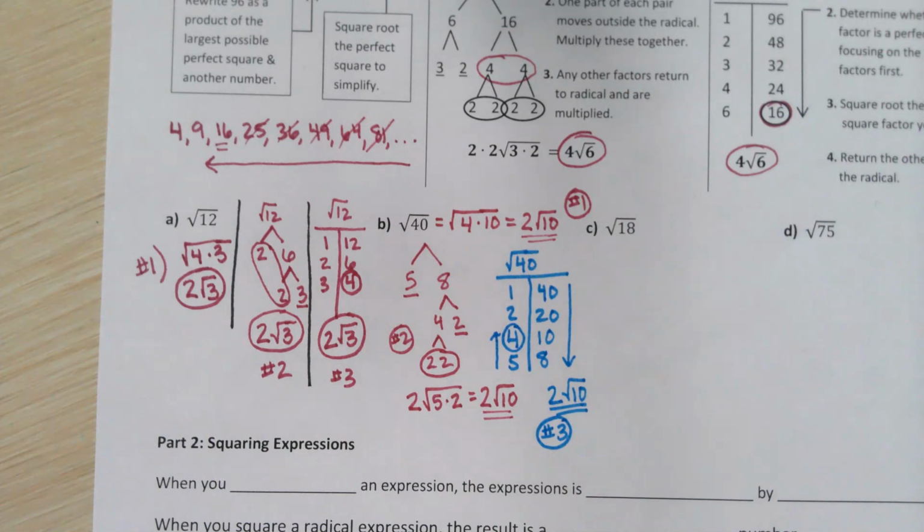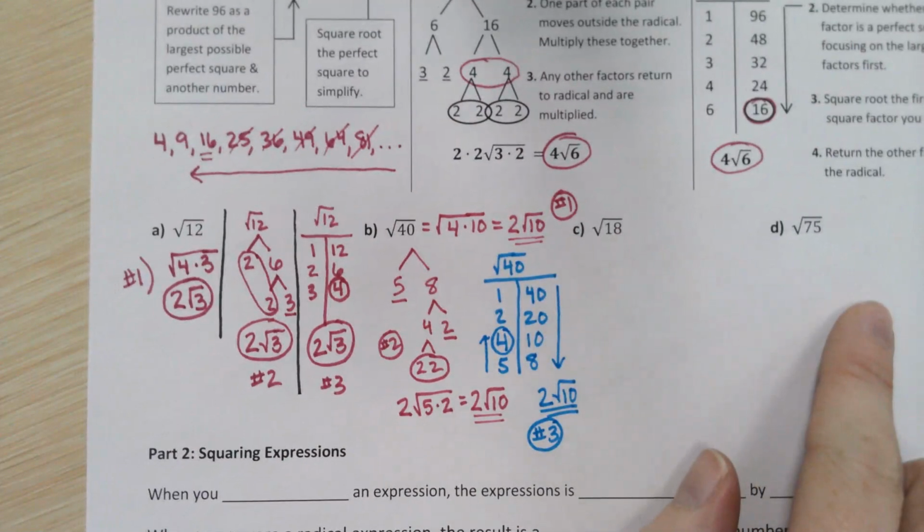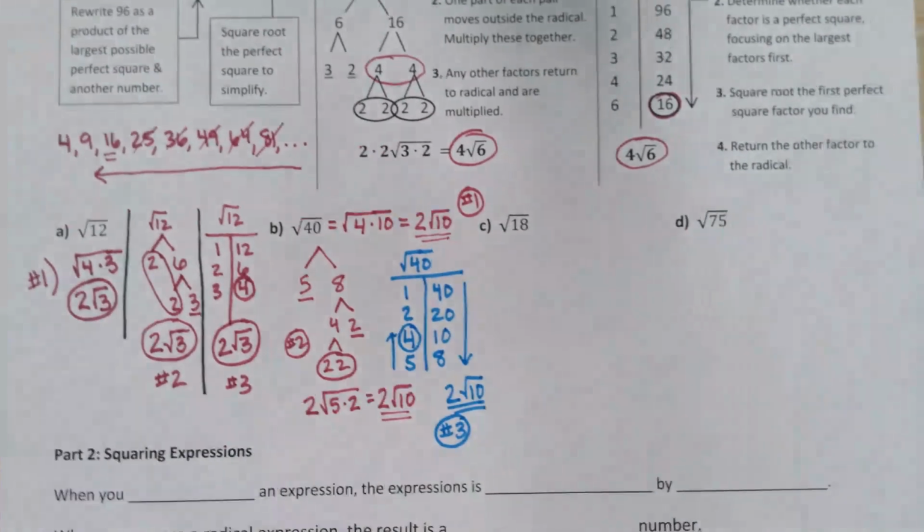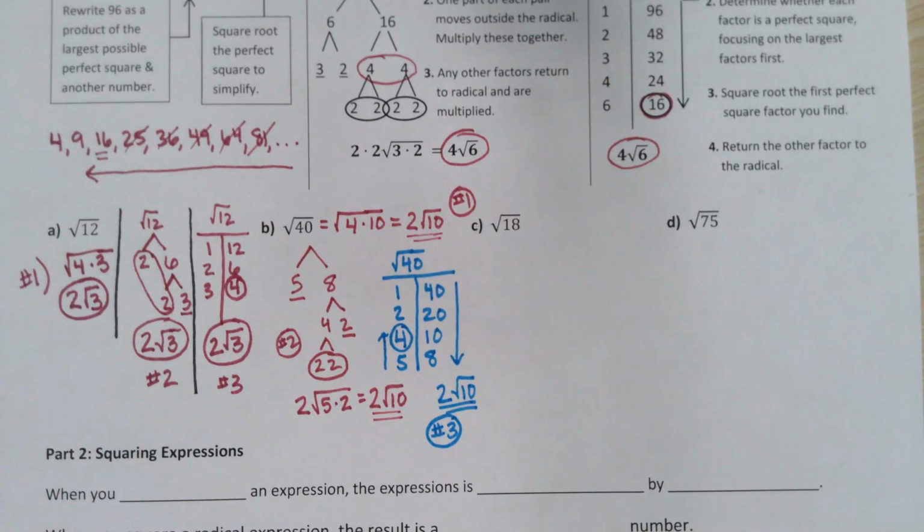Okay, you decide, now that we've seen 2 examples, which one you want to try for root 18 and root 75. I'd like you to pause the video, go try out your preferred method, and then when you come back, I'll have something for you to look at so that you can check your work to see if you used that method correctly. I'll see you back here once you do those 2 problems.